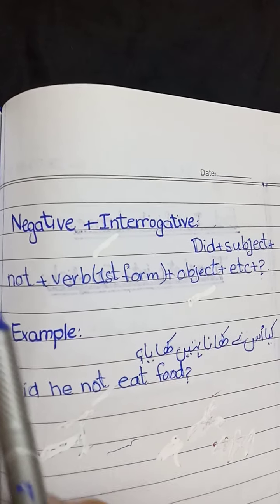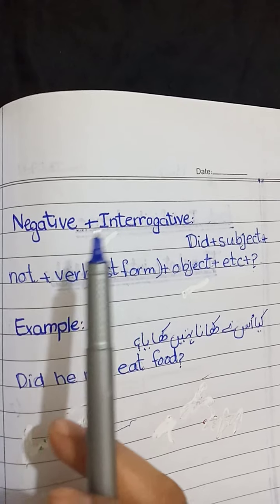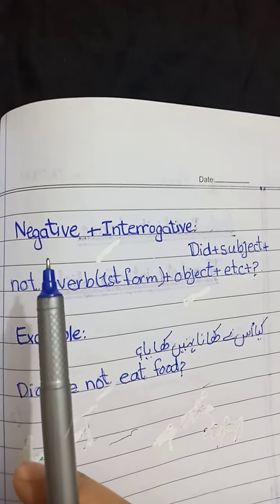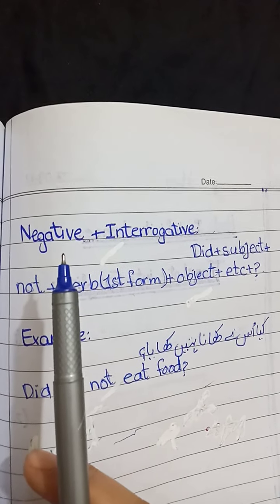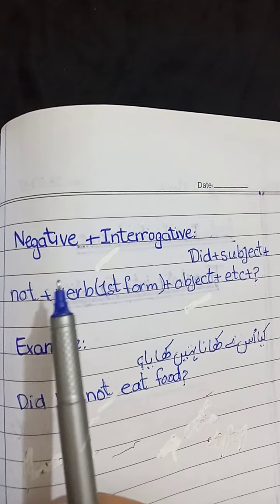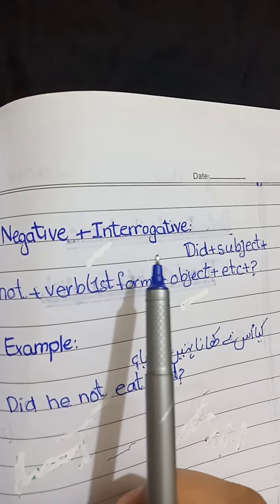In Urdu and in English as well, there are some sentences where negative and interrogative come simultaneously in a single sentence. If this type of sentence comes up, you will translate it in this way. In past indefinite tense, negative and interrogative sentences are translated in this way.